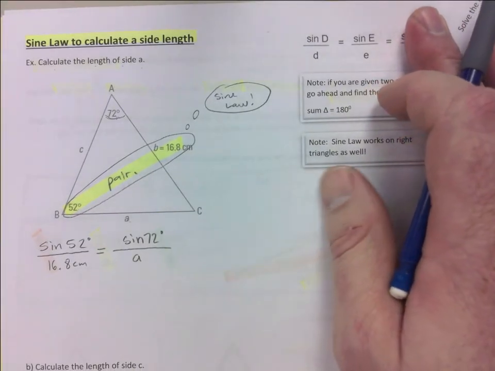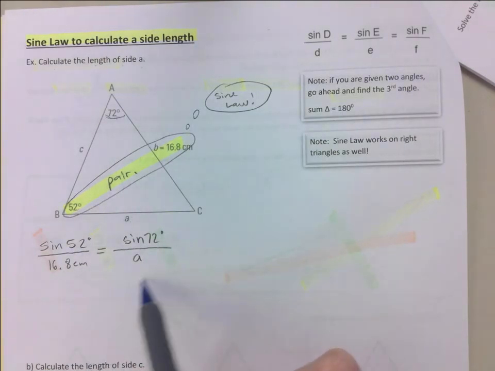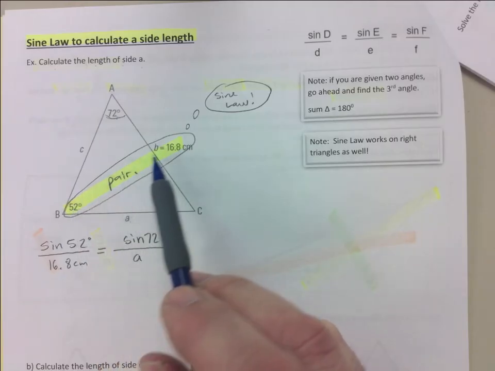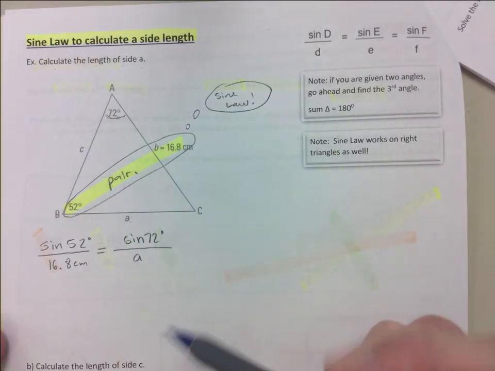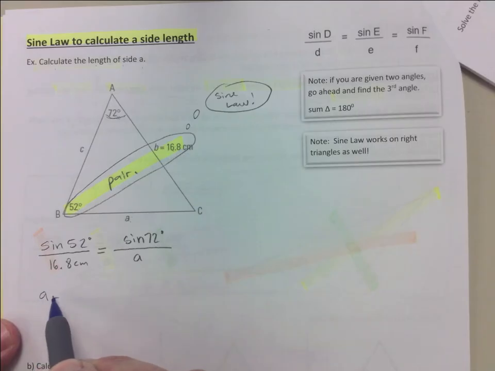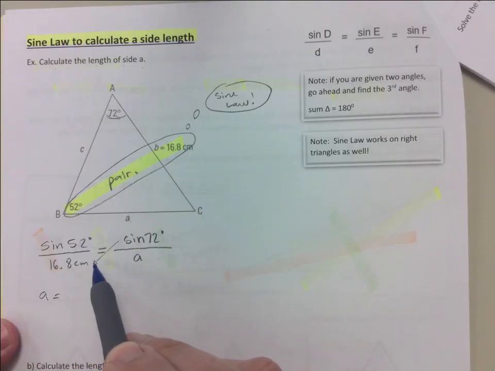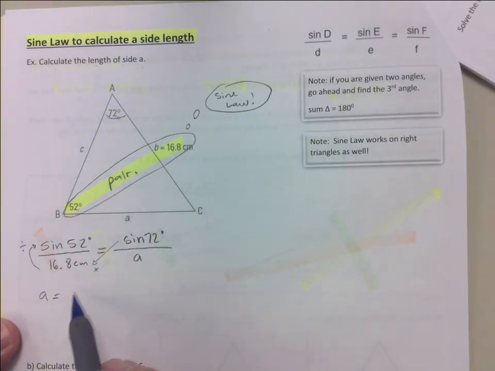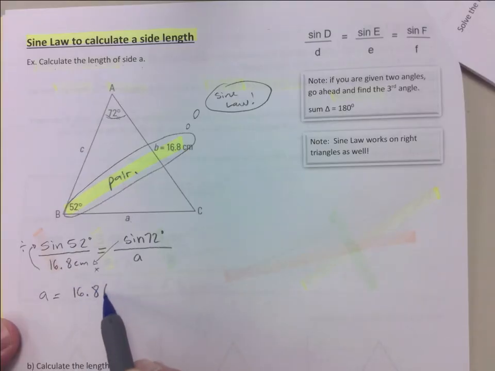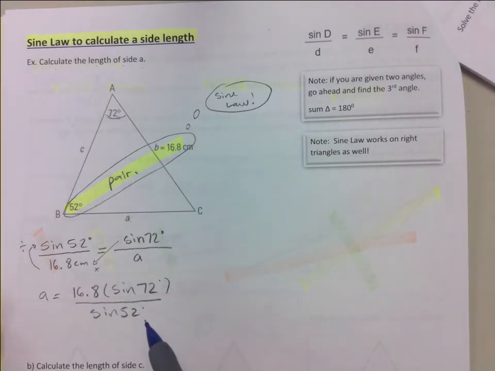I'm going to pause here for a second. How many values does the question need to give you in order for you to be able to solve? We have 1, 2, 3. You need 3 pieces. Now you can solve it. So to solve for A, you're going to cross multiply and divide because all of these are numbers. This is not work though. This is just for you to figure out what needs to be done. 16.8 times sine of 72 degrees divided by sine of 52 degrees.